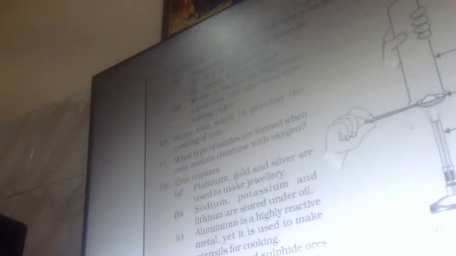Let me Google search. Prashant Bhaiya, aa jao na. Hi, very nice. This is what I get for Google searching. Food cans, tin, zinc. Okay. What is this? Spatula, sulfur burner.